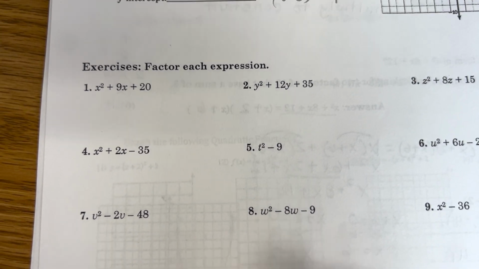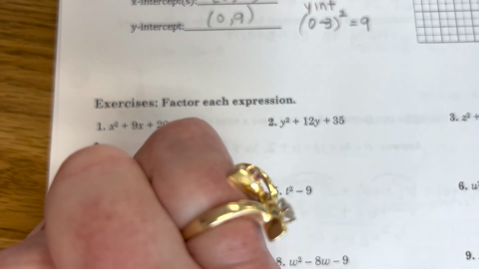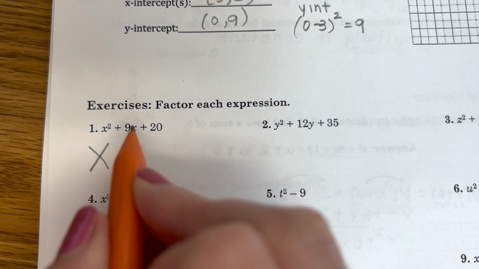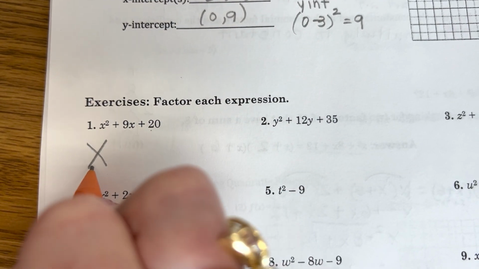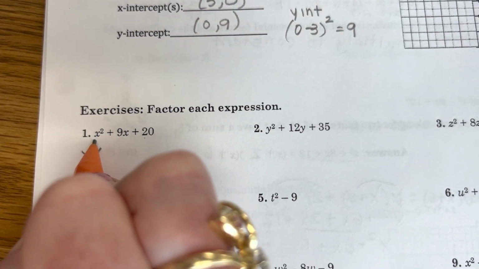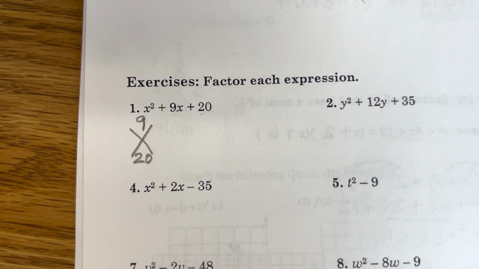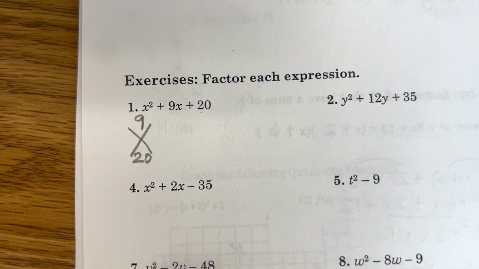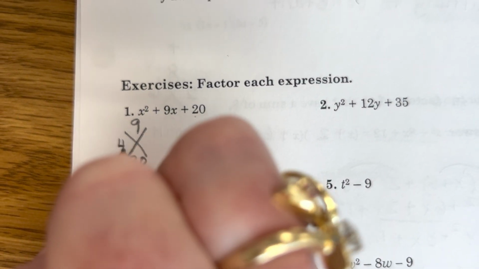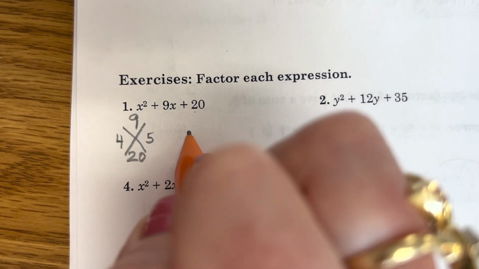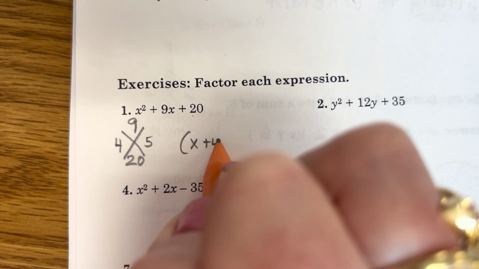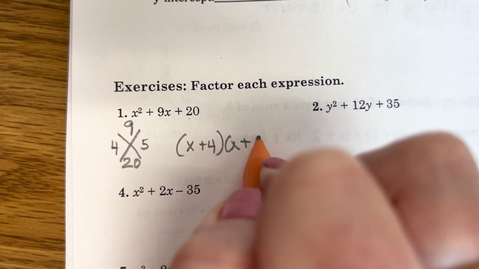Factor each expression. Cross puzzles. They multiply to give you the 20. They add to give you 9. Two numbers that multiply to give you 20 and add to give you 9. 4 and 5. So it factors to an x plus 4, x plus 5.